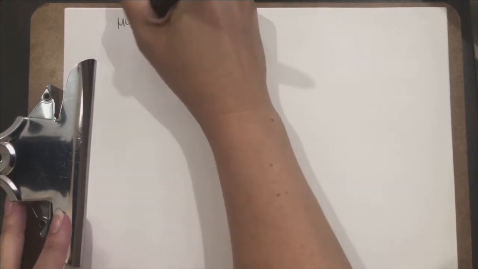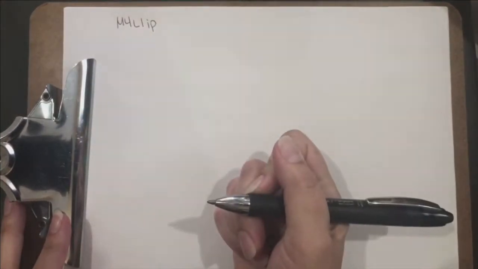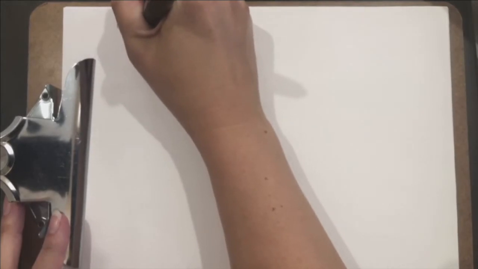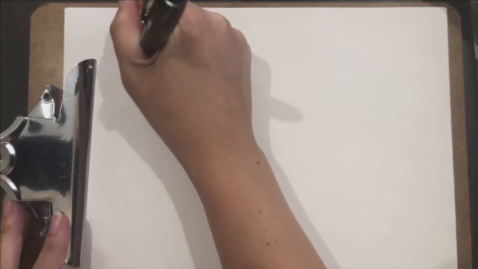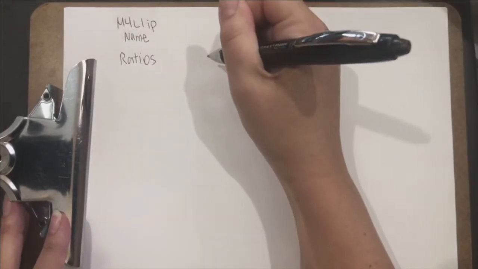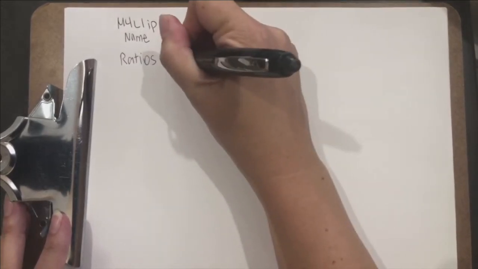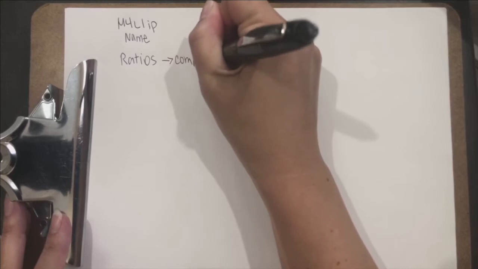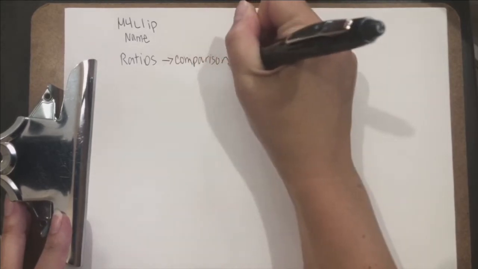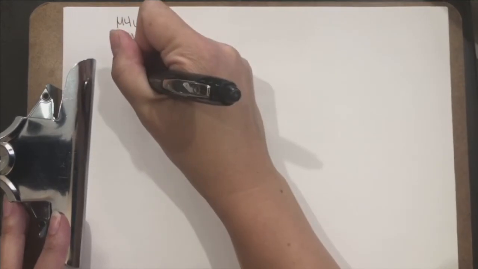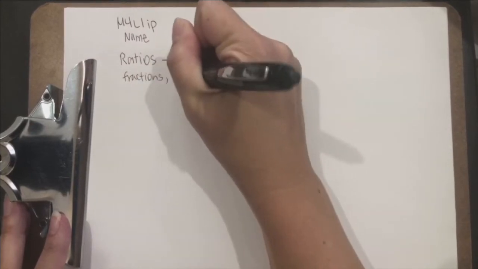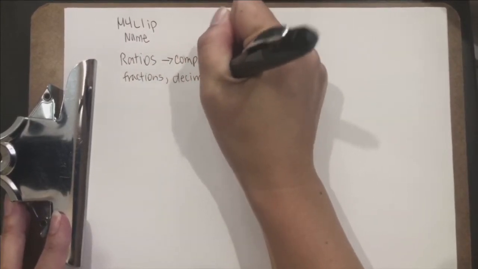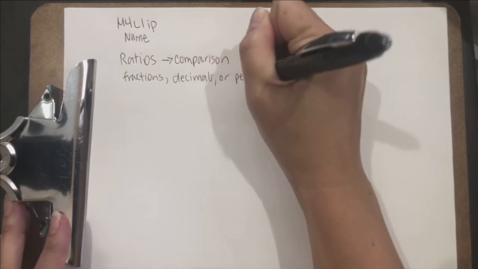All right, let's get started. Module 4, Lesson 1, Independent Practice. Name. In this lesson, we're going to be talking about ratios. You already know that a ratio is a comparison. You already know that ratios can be fractions, decimals, or percents.